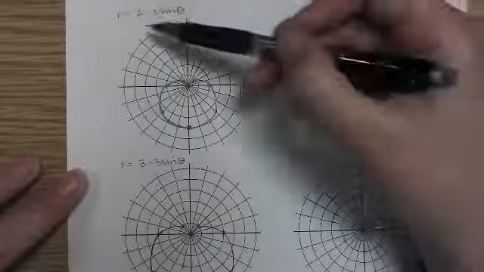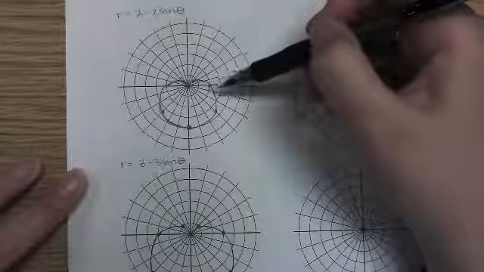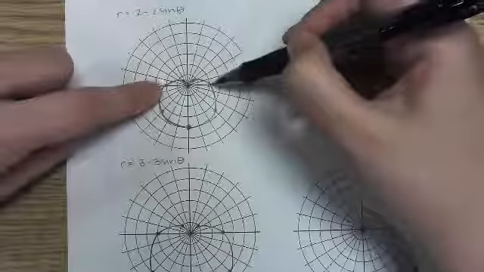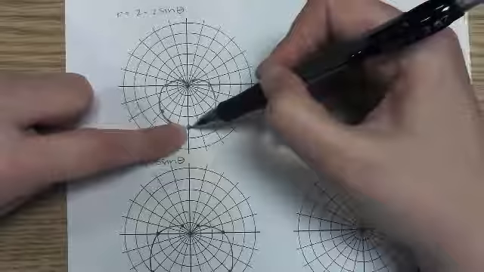All right, and then if you'll notice here, when we have the negative version of the sine graph, for the 2, it bumps out to 2 right here, and then it goes all the way to 4.